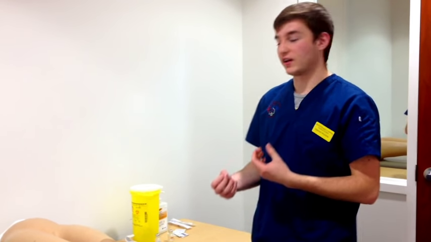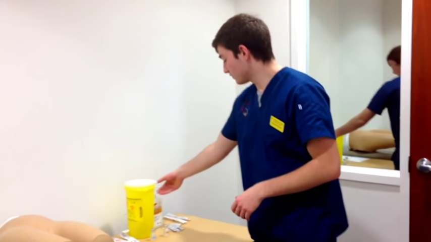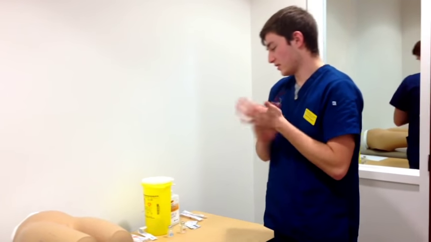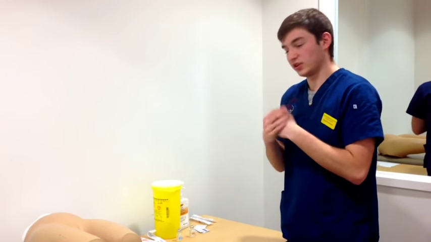So I'm going to be telling you the steps, from the beginning to the end, of how to draw the appropriate medication from a vial, as well as how to give the medication subcutaneously and intramuscularly. The first step is hand hygiene. The second step is looking at the MAR.